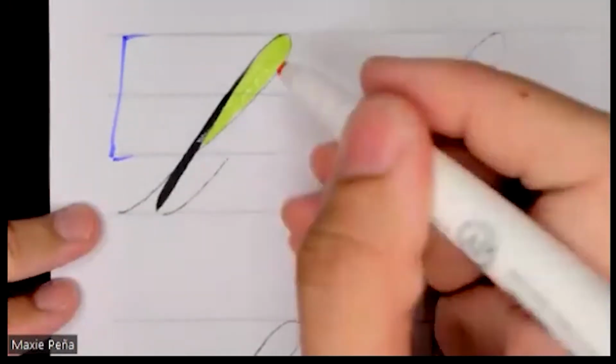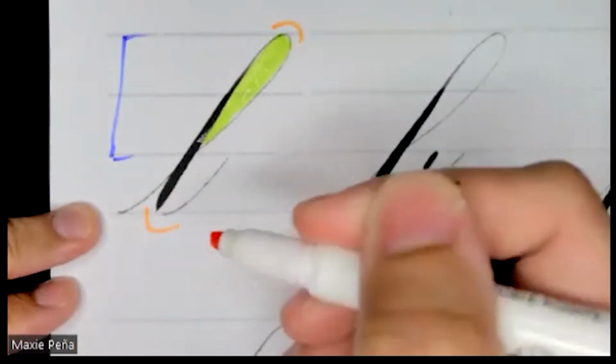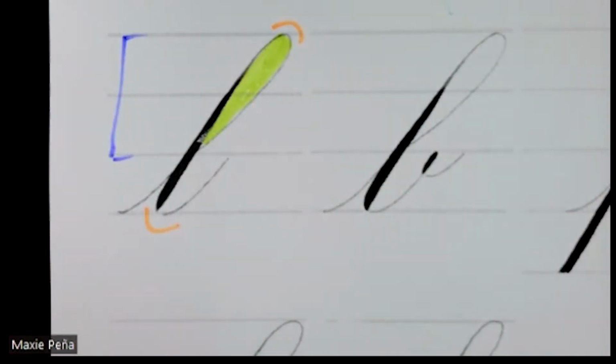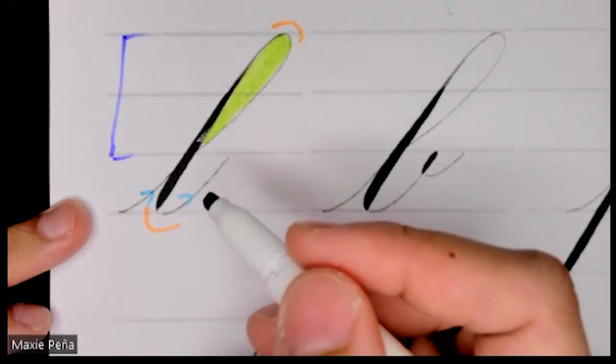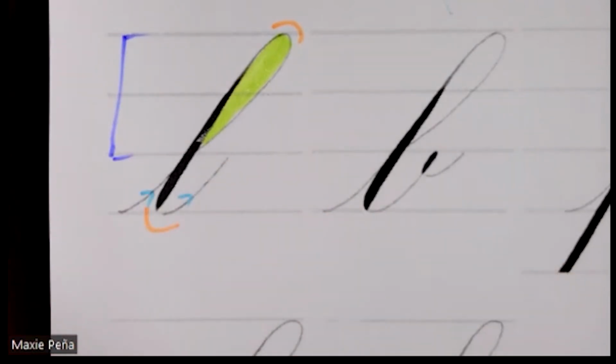Things to watch out for: curvature here, mirror it there, and your entry and exit hairlines being parallel.